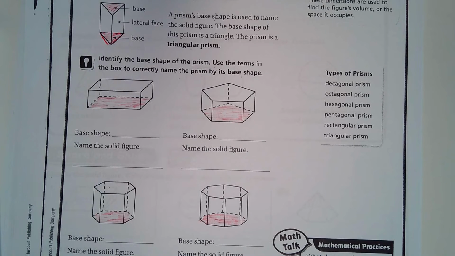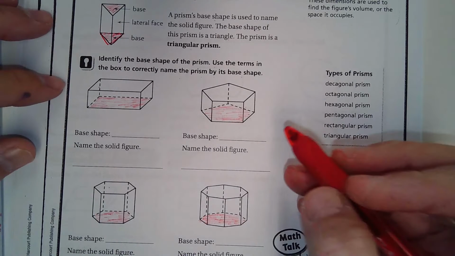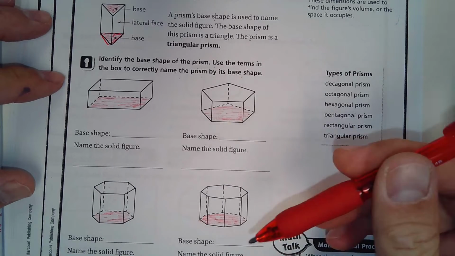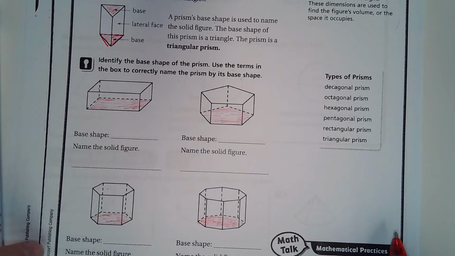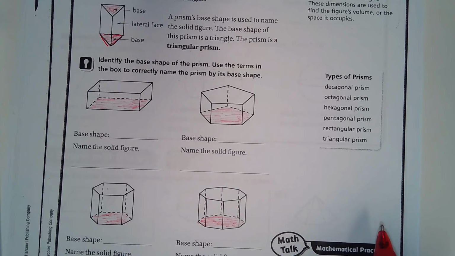All right, fire alarm is over. Okay, so I think I told you guys to color the bases, and so I'll pull some sticks here.